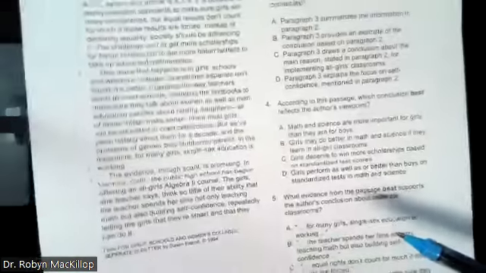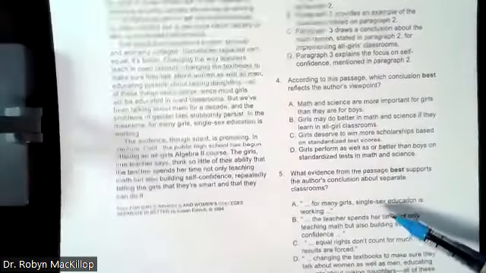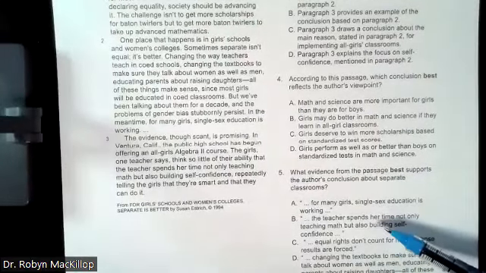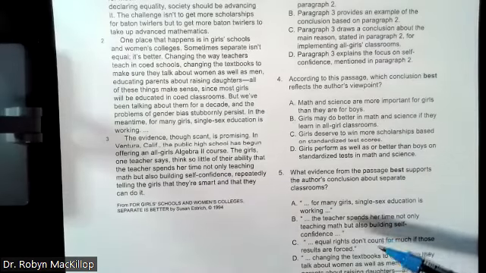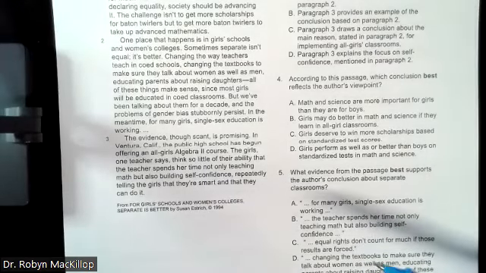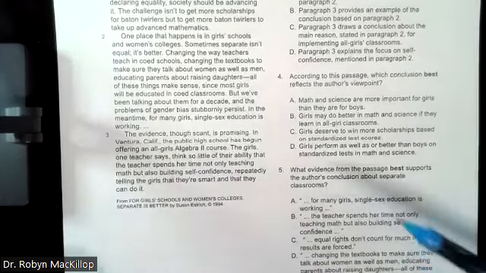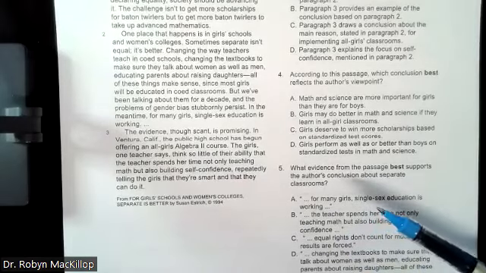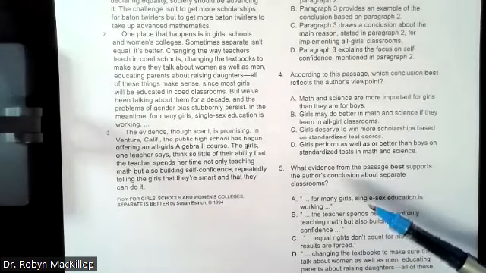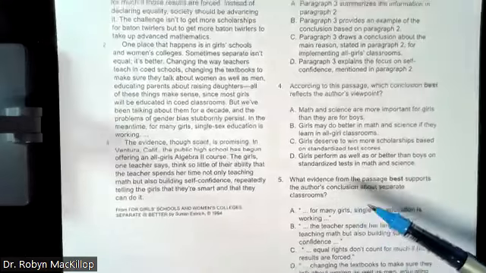And what evidence from the passage best supports the author's conclusion about separate classrooms? So this one sort of points you where to read, but you may end up having to read the whole thing. I think this one you probably need to read it because you need to know what his point of view is.